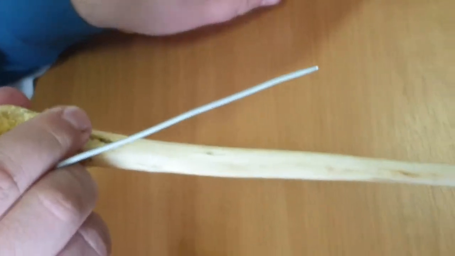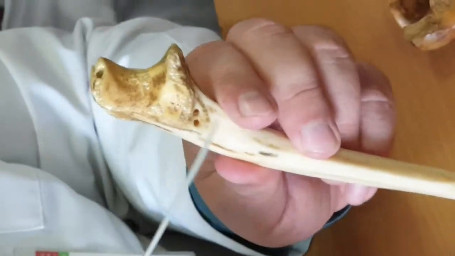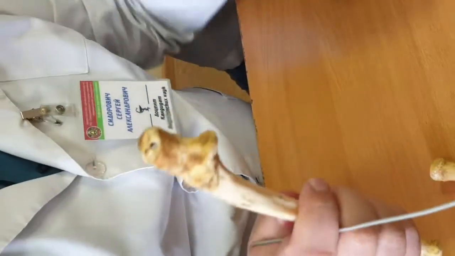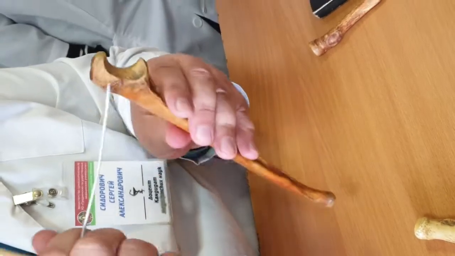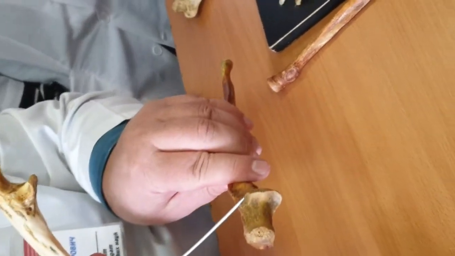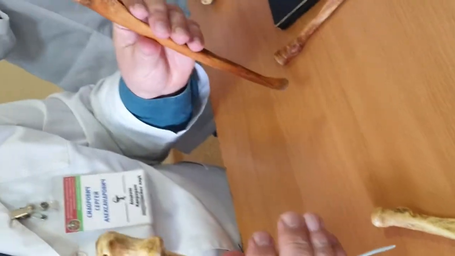How to identify whether it is right or left? The incisura trochlearis looks forward, and the incisura radialis looks laterally, because the radius is lateral to the ulna. That is a right bone. And here is a left one, because the incisura trochlearis looks forward and the incisura radialis looks laterally. Left and right ulna.